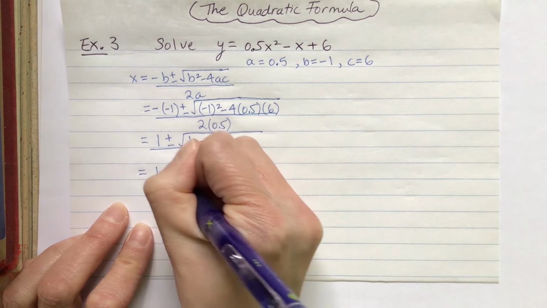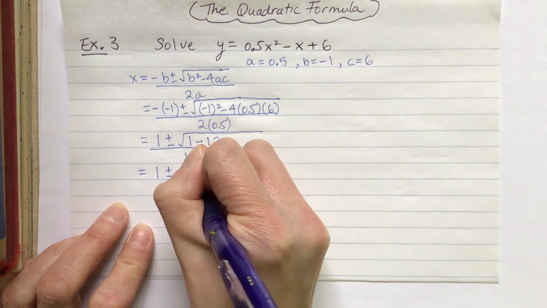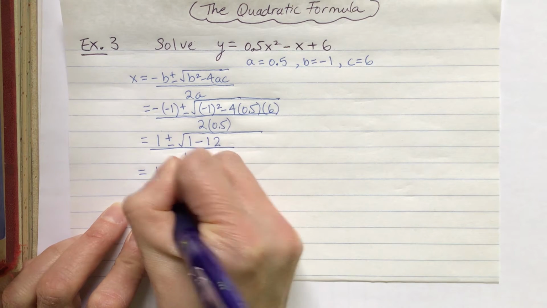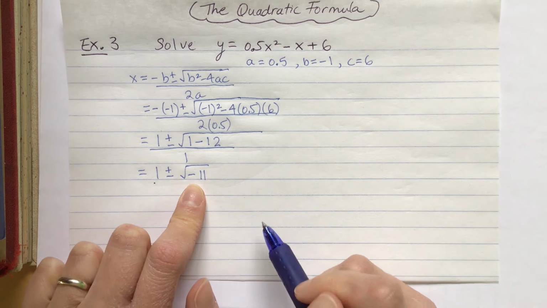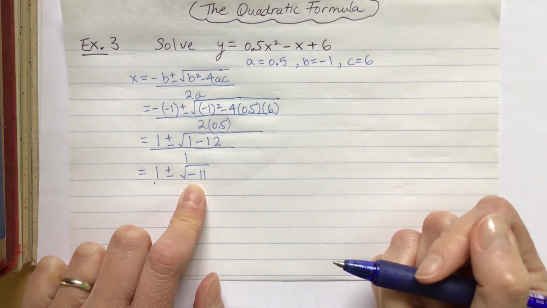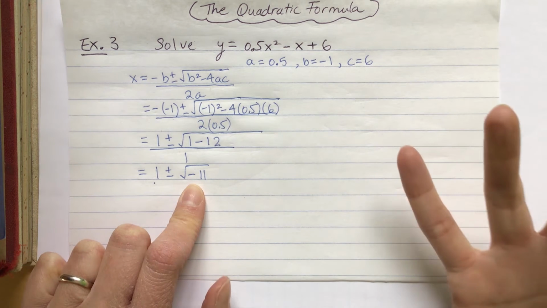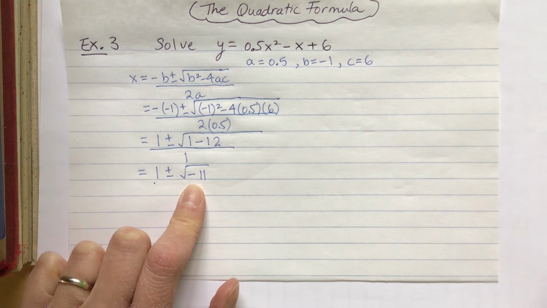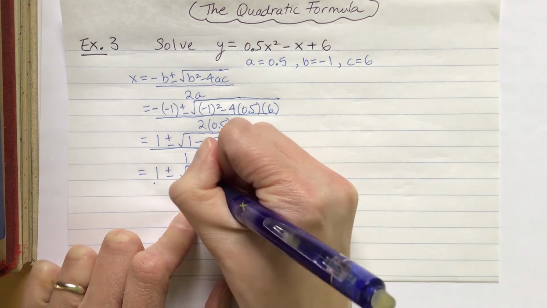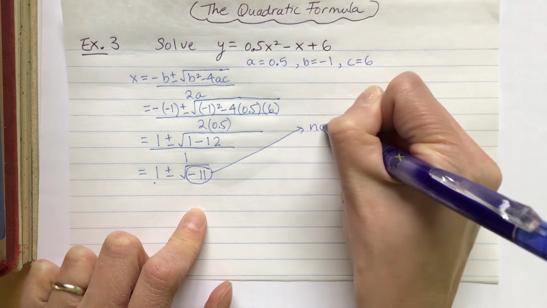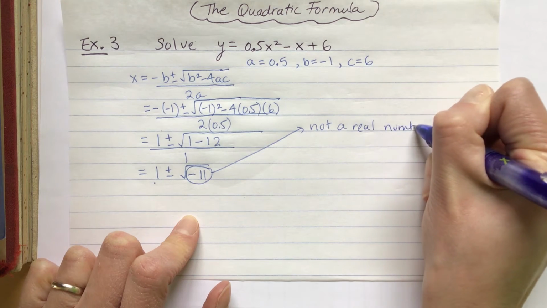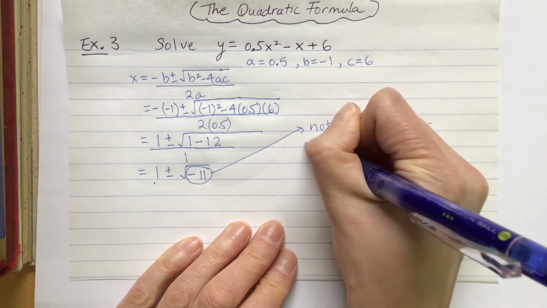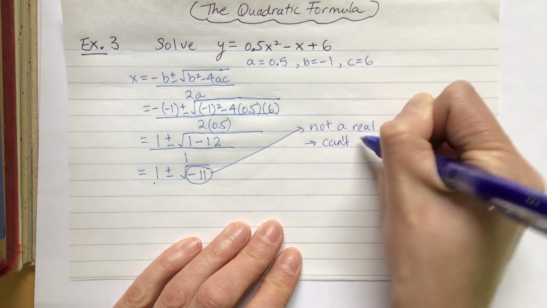So let's simplify one step further. We have 1 plus or minus the square root of negative 11. And it's all over 1, so we don't need to write that again. Now, here we have a negative number. We can't take the square root of a negative number and get an answer that is a real number. This goes into the world of imaginary numbers, which we don't deal with in grade 10. So at this point, you're going to notice that this is not a real number. Okay, and we have discussed this in previous lessons. Okay, can't have a negative under a square root.